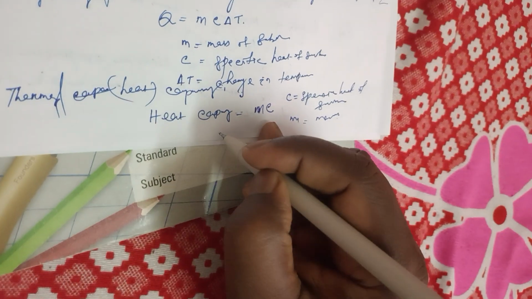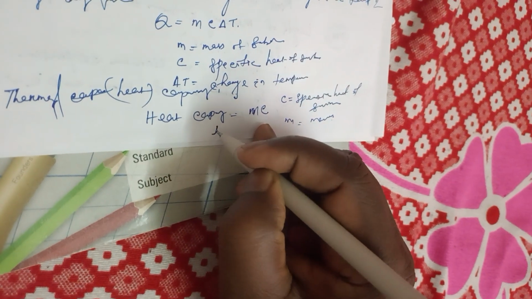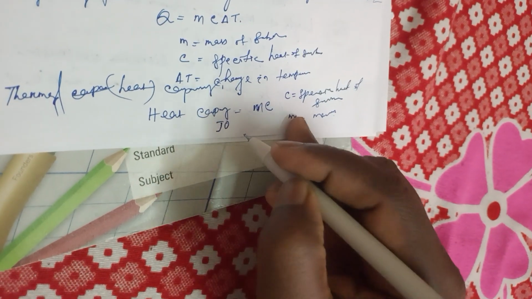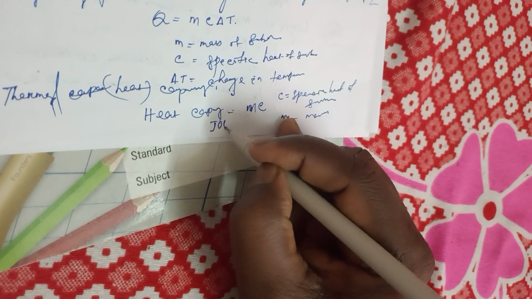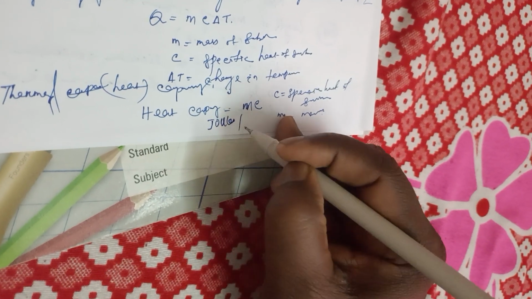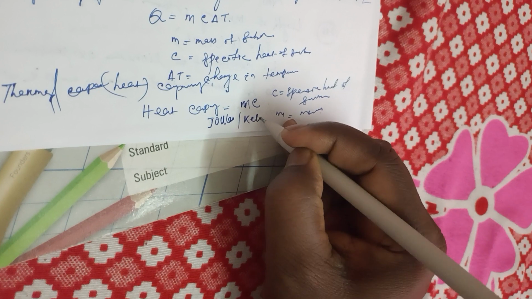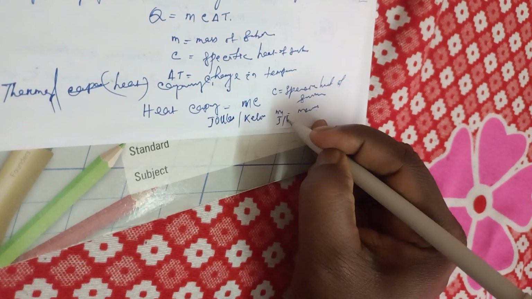Its SI unit is joule per Kelvin, J by K.